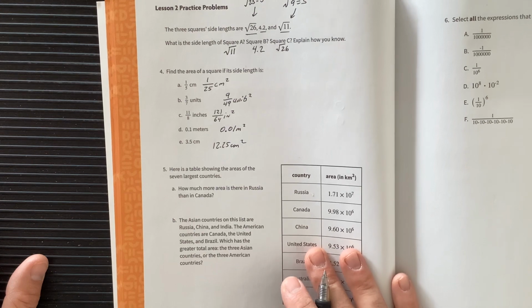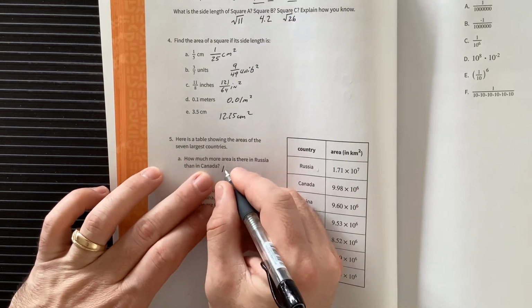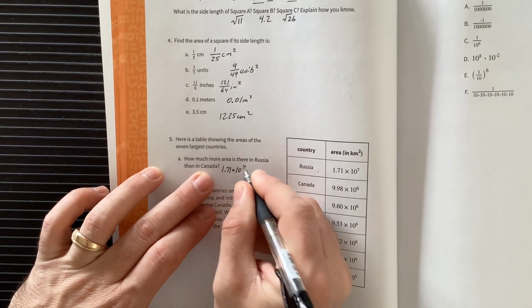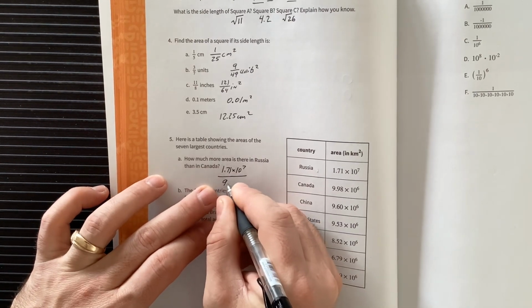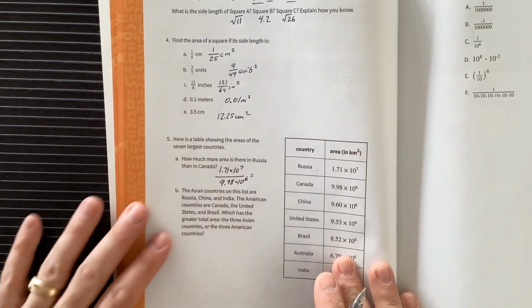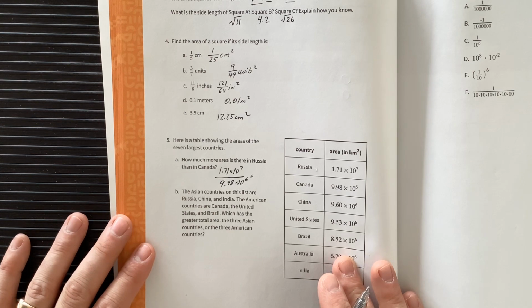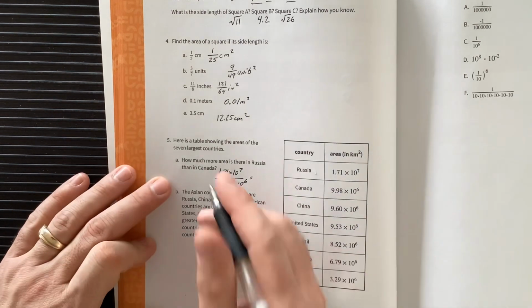5, how much more area is there in Russia than Canada? So I'm taking Russia divided by Canada. Divide the front numbers, subtract the exponents. End up with 7.12 times 10 to the 6.